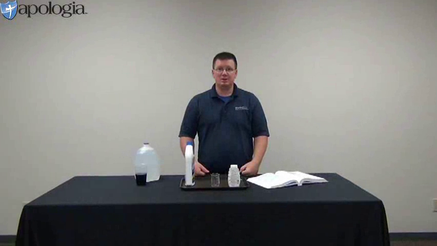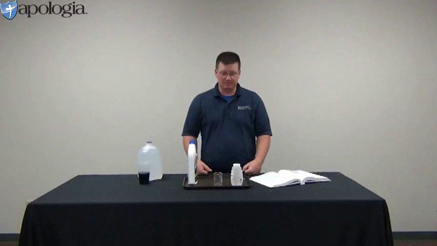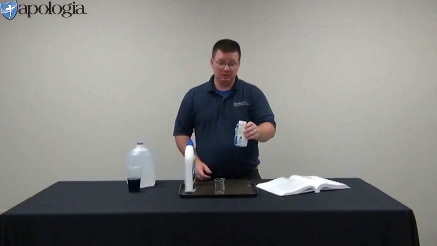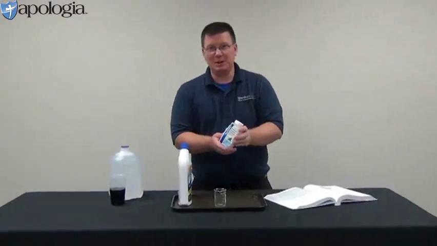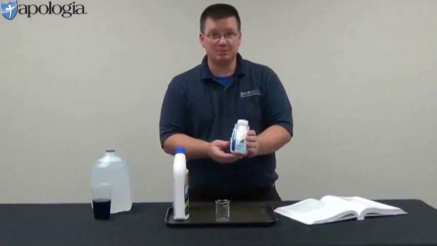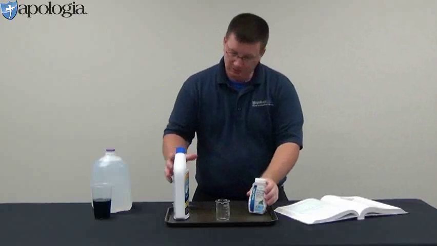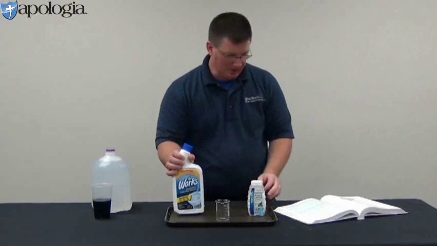Experiment 13.2, stomach acids and antacids. All right, now, the term antacid in chemistry, we really don't use the term antacid, we use the term base because that's what it is. It's a chemical that is a base. You need some Tums, you need some toilet bowl cleaner, which is going to be the acid.